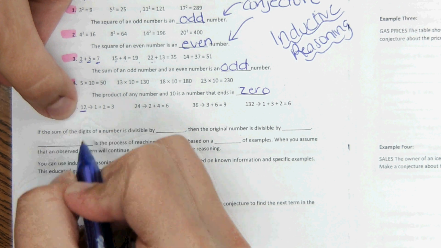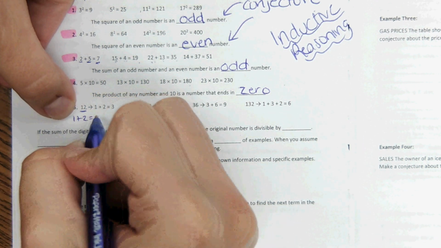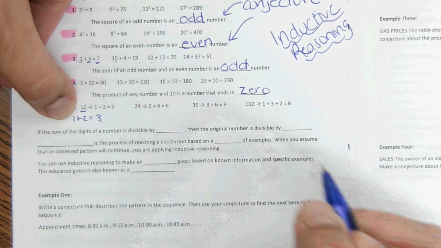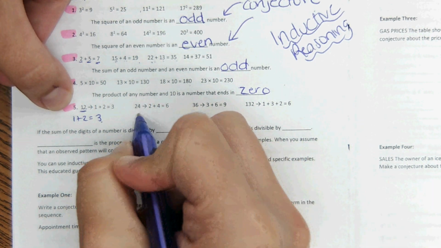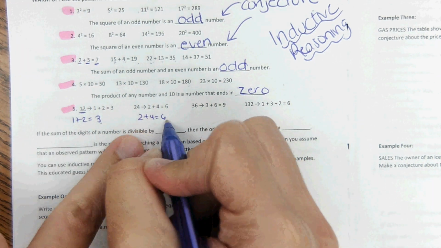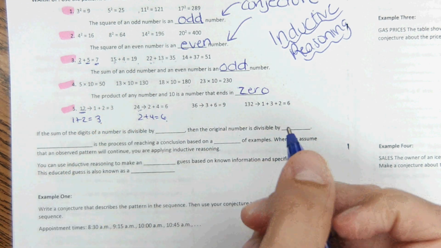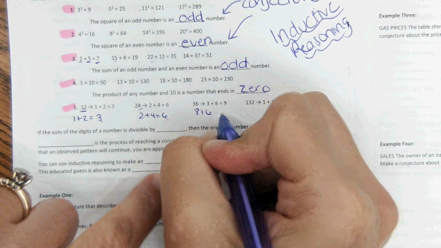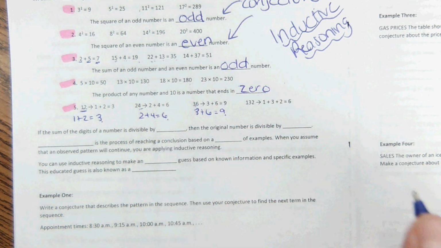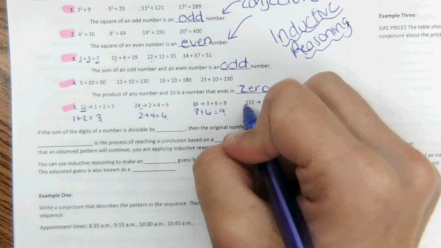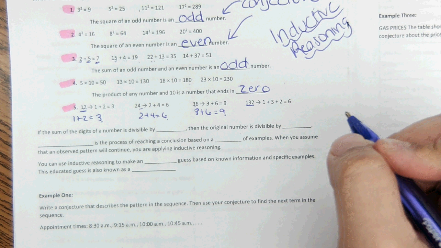Okay, and then number 5, you may have seen this before. To determine if a number is divisible by 3, you can add the digits. So to see if 12 is divisible by 3, you can add 1 plus 2. If this value is divisible by 3, then 12 is divisible by 3. For 24, you can add 2 plus 4 to get 6, and if 6 is divisible by 3, you know that 24 is divisible by 3. For 36, 3 plus 6 equals 9, and if 9 is divisible by 3, then 36 is divisible by 3. It's just a little hack.